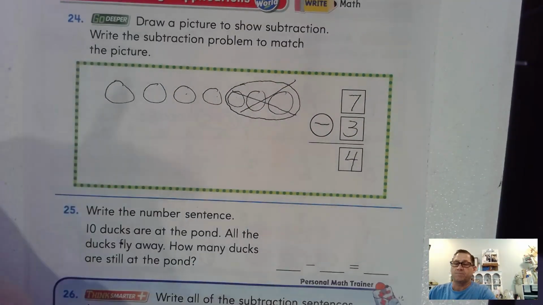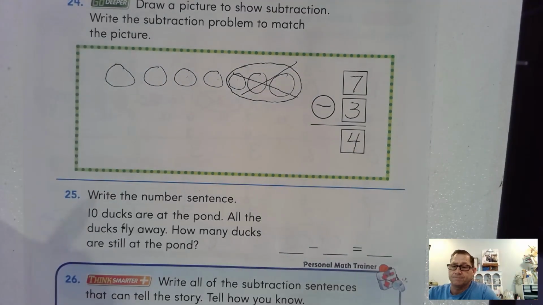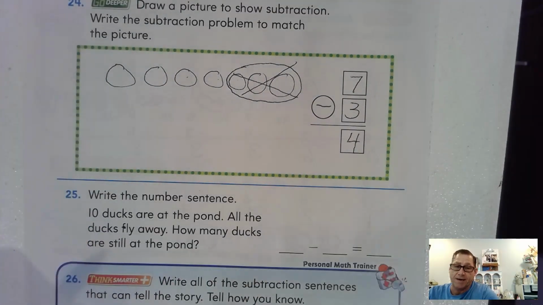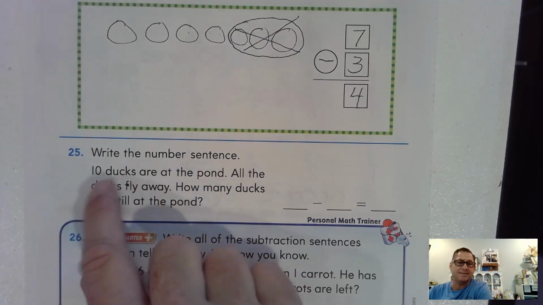So again, your problem can be any number of circles. Okay, there's not just one right answer to this problem. If you wanted, you could take away all of them, and your answer would be 0, right? Okay. All right, 25. Write the number sentence.